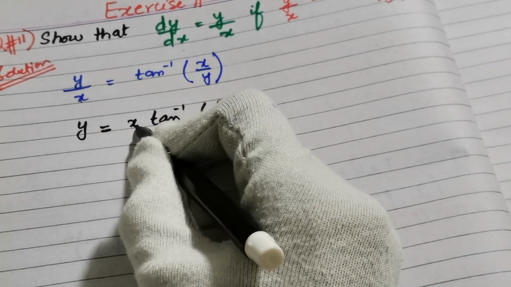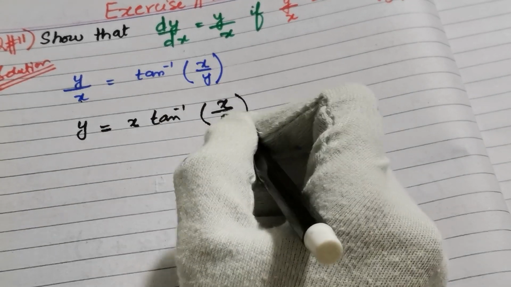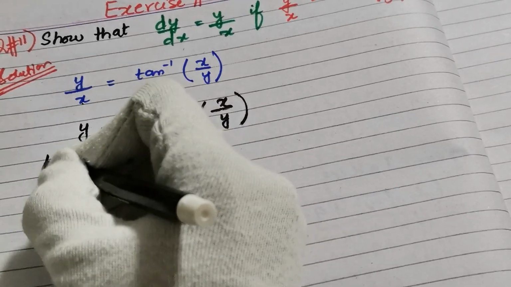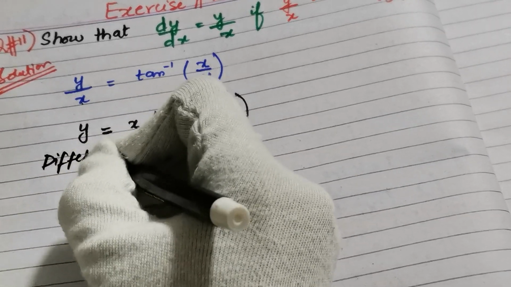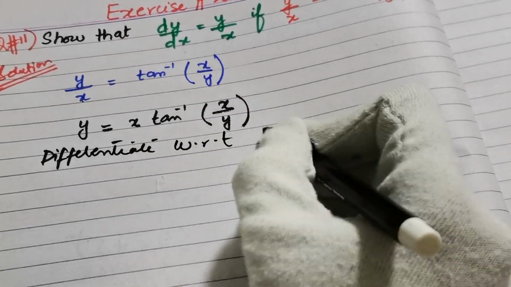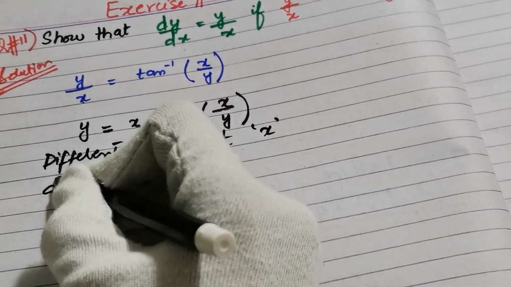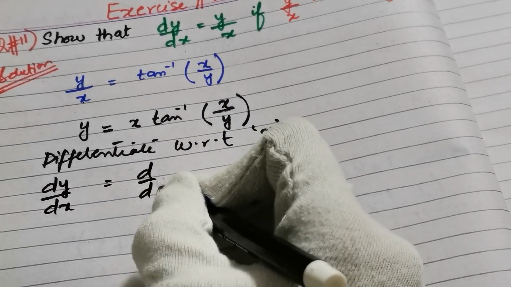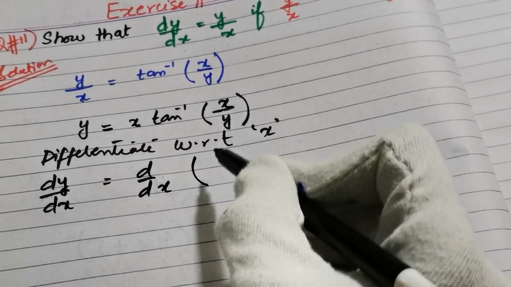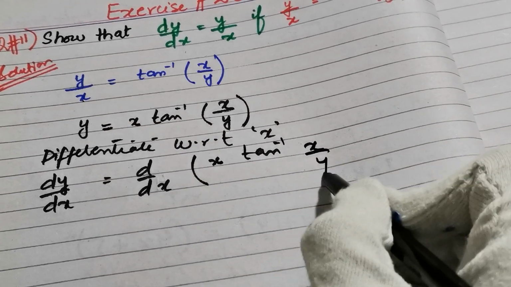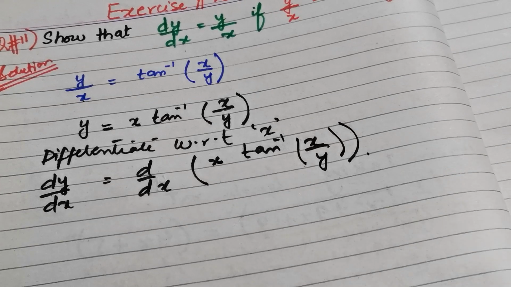Here the variable is x, so differentiate with respect to x. dy by dx is equal to d by dx of x into tan inverse of x by y.